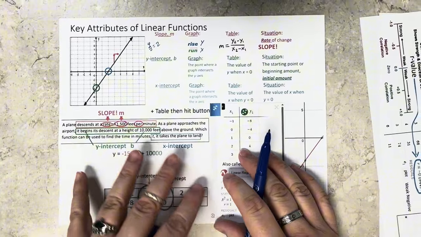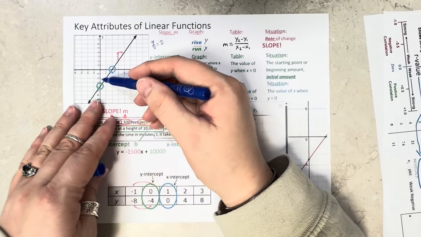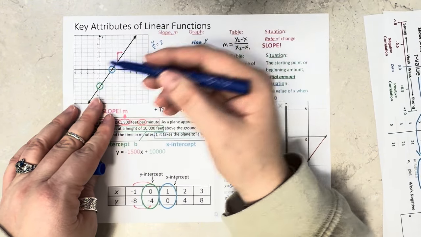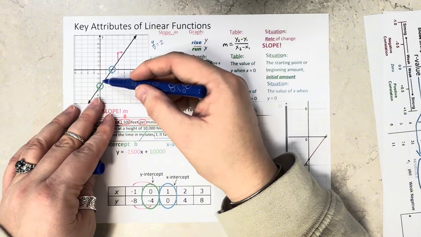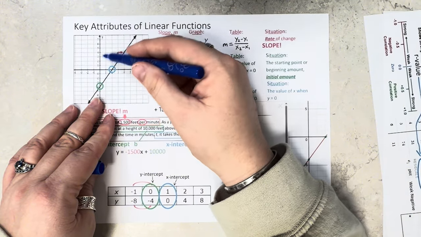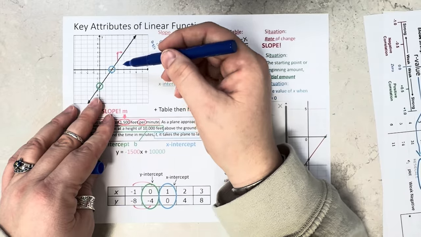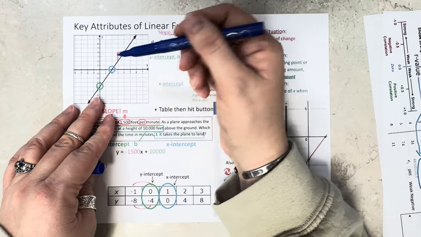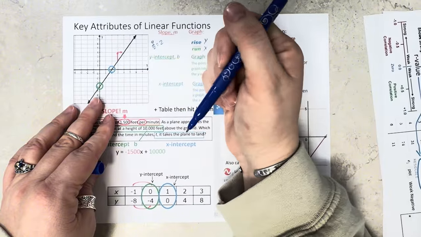However, if you have different numbers here, you cannot just count the lines. You actually have to count the numbers. If we have these going by 10s and these going by 2s, you're not going to be able to do your rise over run. You need to actually count from this value of y to this value of y, and from this value of x to this value of x, okay?